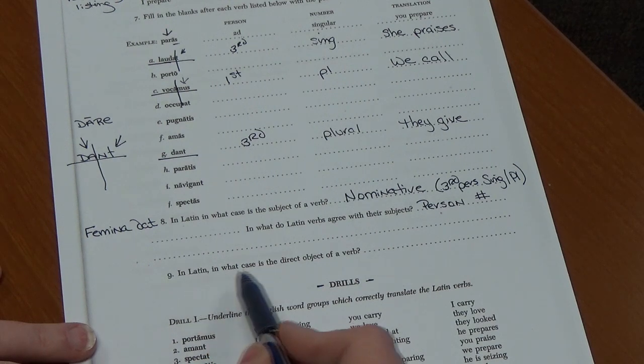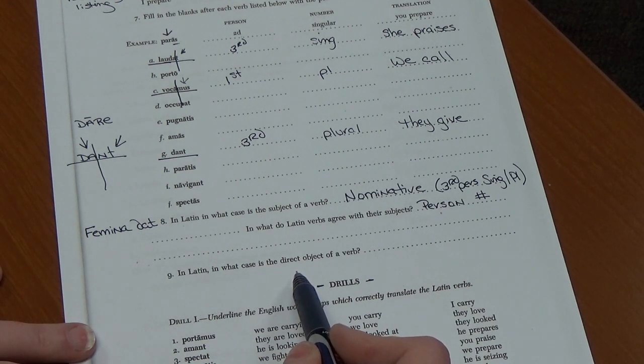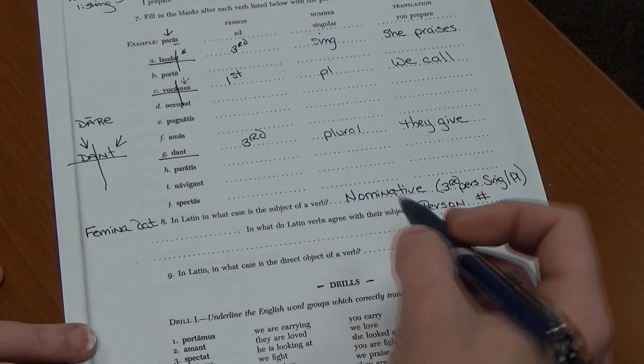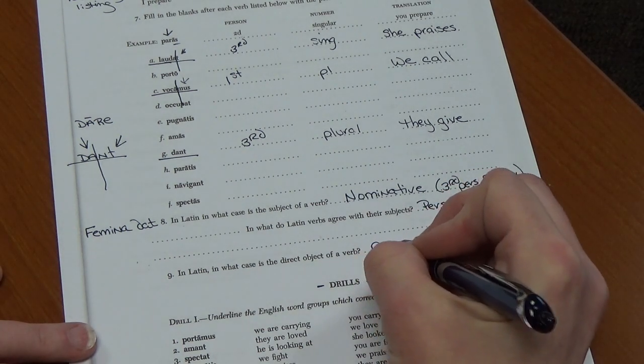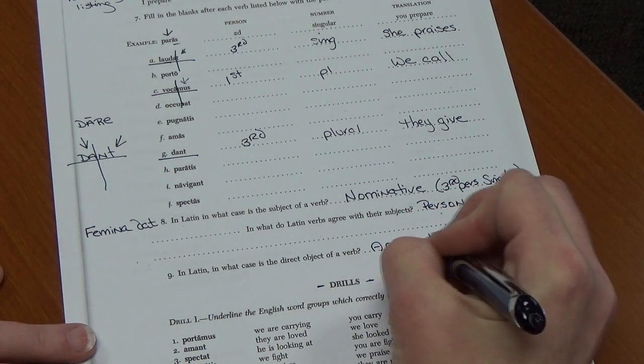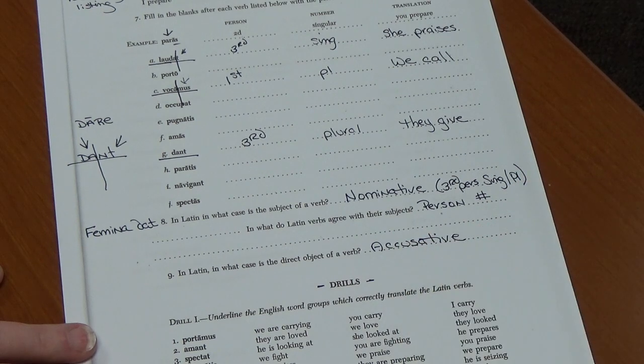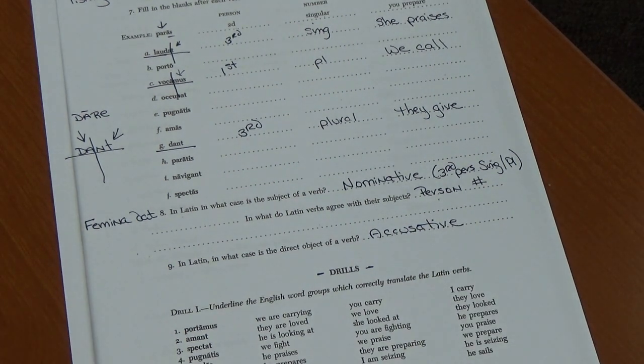In Latin, what is the case of the direct object of the verb? Accusative. Accusative direct object. That brings us to the end of Lesson 2, Workbook Packet, Exercises, the Lesson Facts portion, 1 to 9. I'll see you in just a moment for the drills.